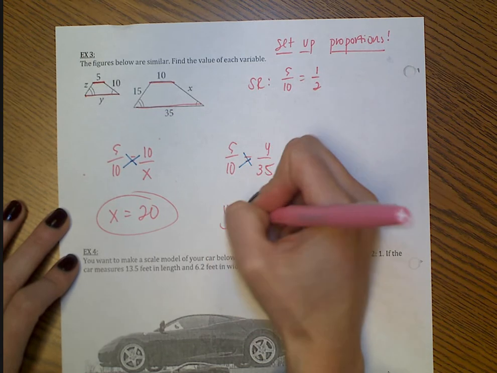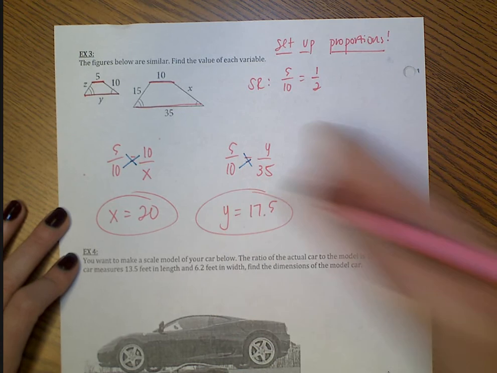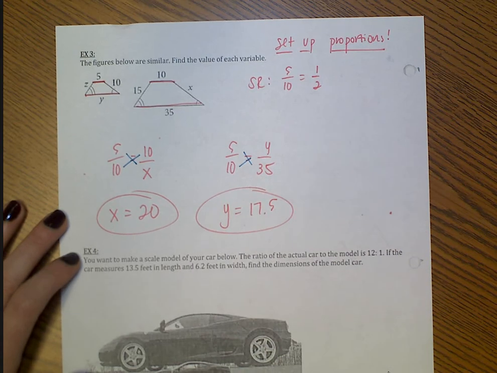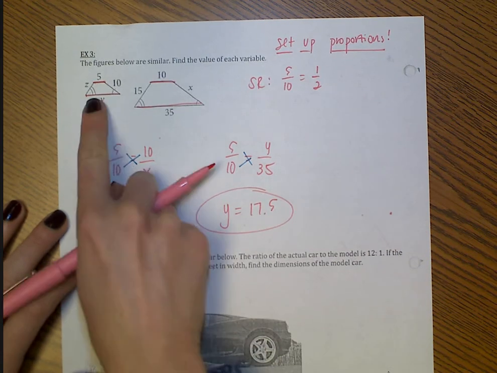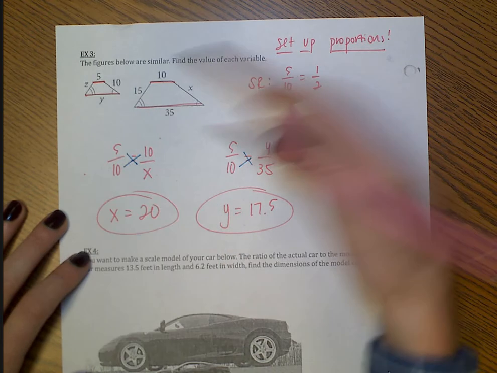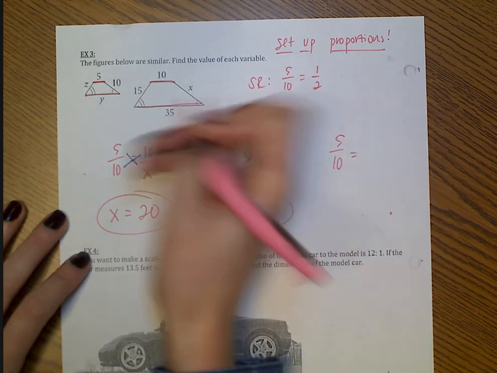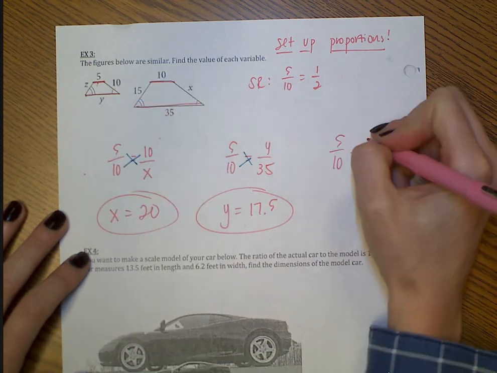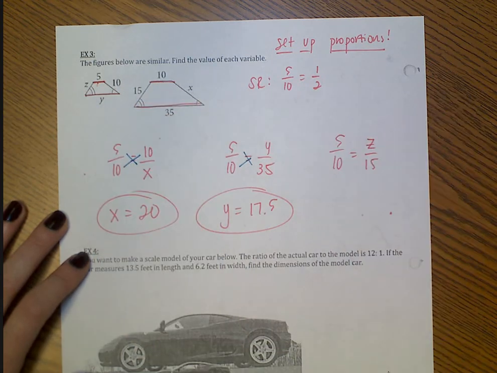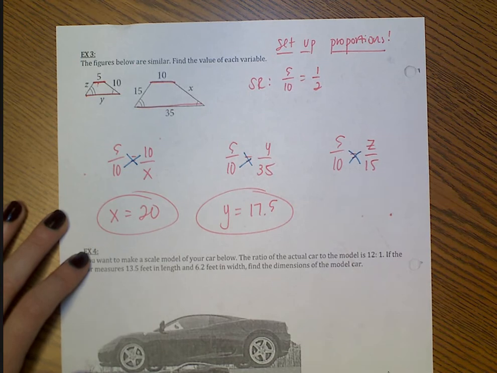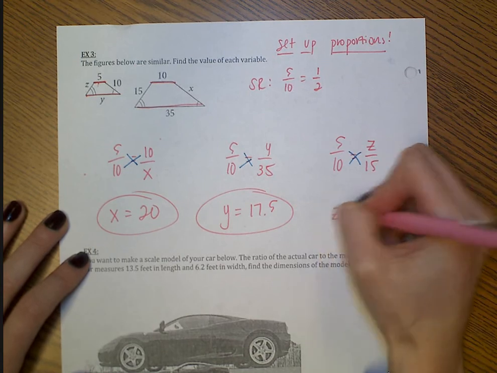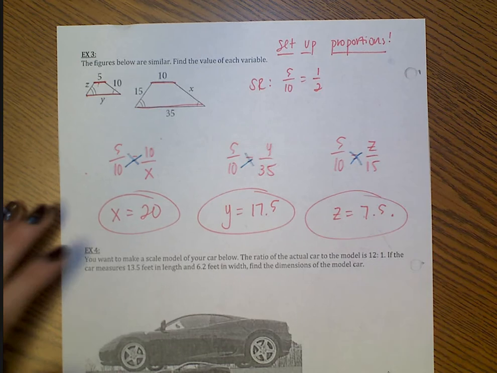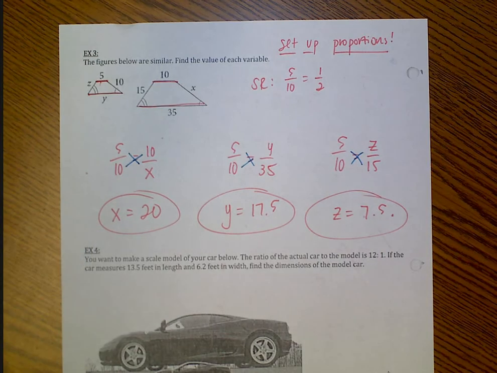You should get 17.5. To get z, I'm going to go back and say, okay, 5 over 10 equals z over 15. And then you want to cross multiply and divide there, and you should get 7.5. So missing sides, proportions all day.